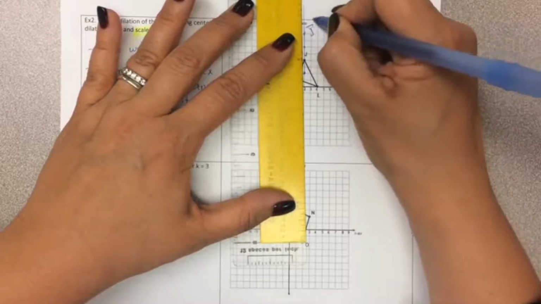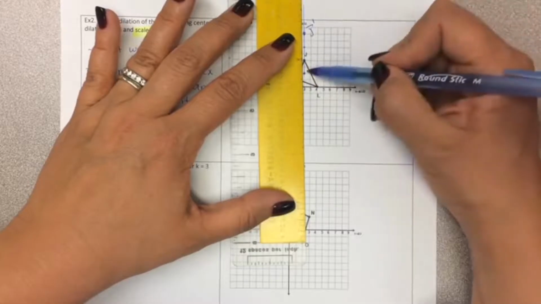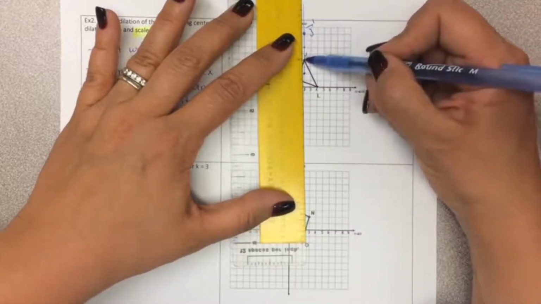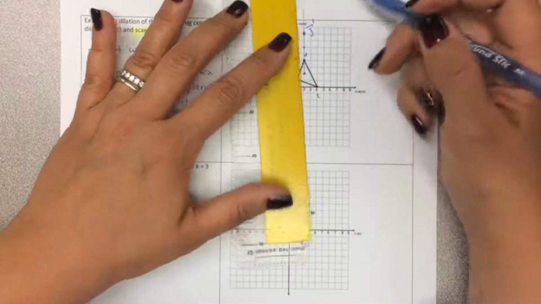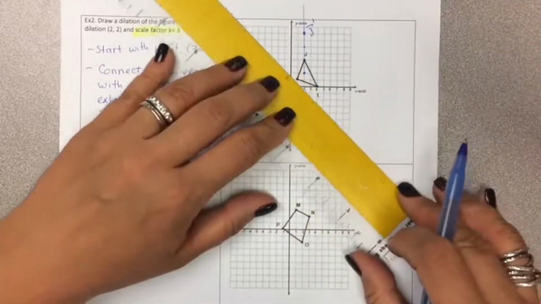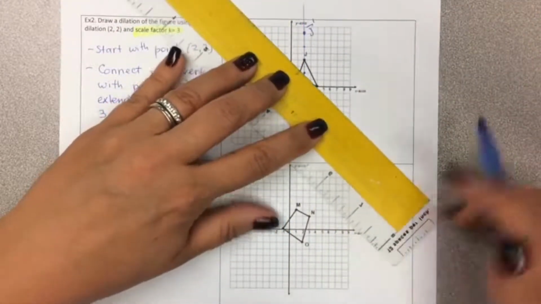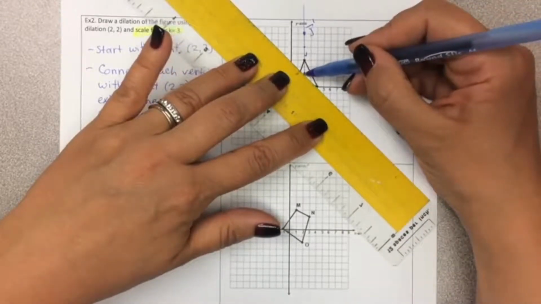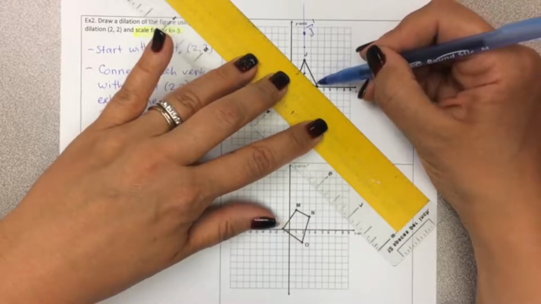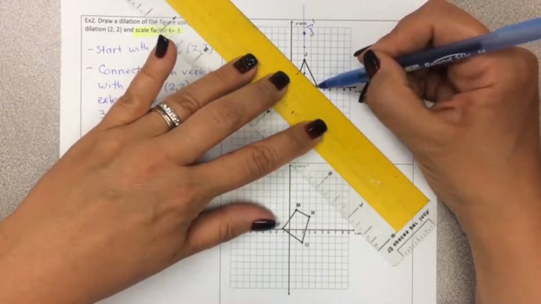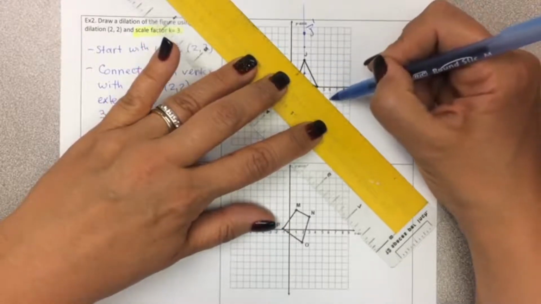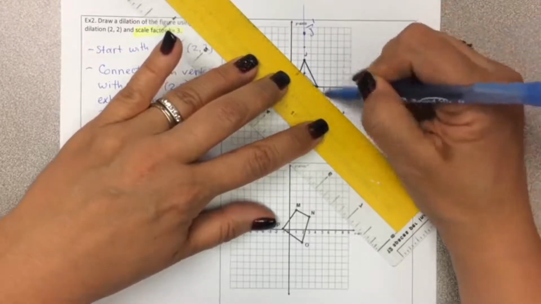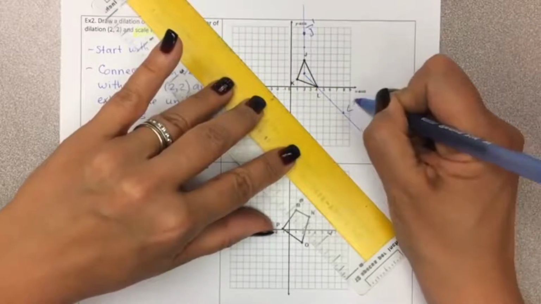So here's where my J prime is. We are increasing the distance 3 times. Going towards L, from the center of dilation (2, 2), you have to notice the unit count 2 by 2 and extend it 3 times. 2 by 2, 2 by 2. This is where your L prime is going to be.